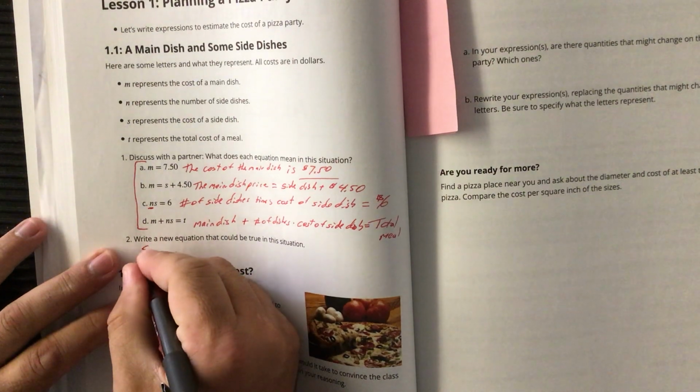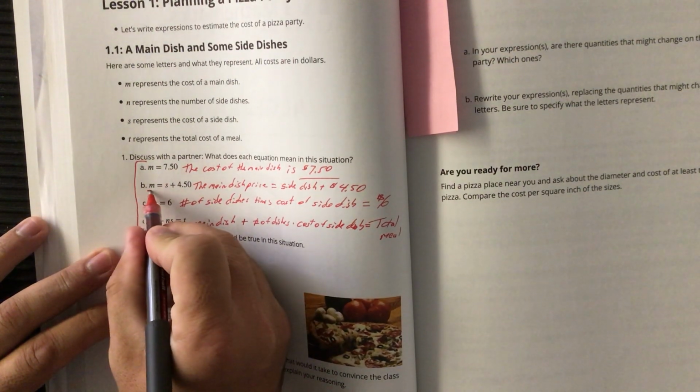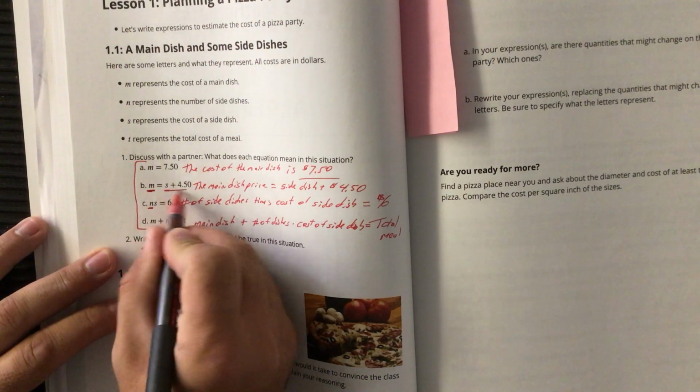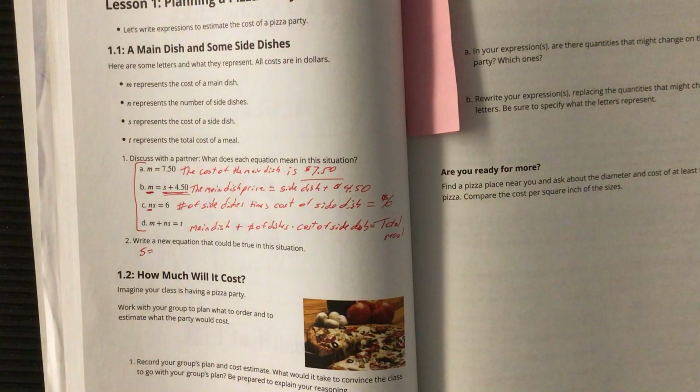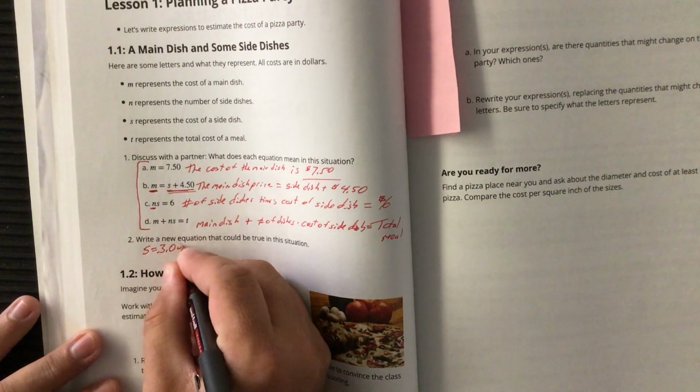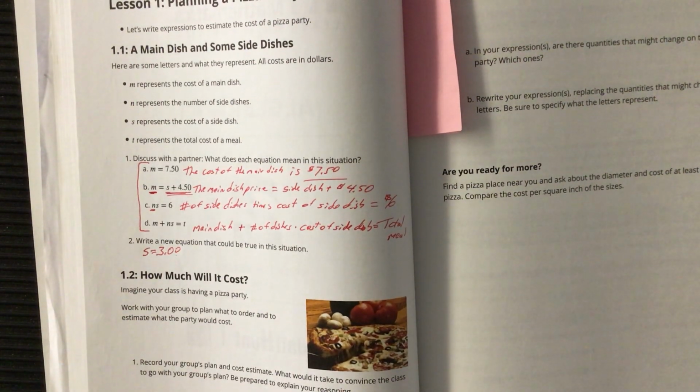Well, if my whole main dish is 7.50, and I know this side's got to be 4.50, I should be able to say what the side dish equals. $3. So that would be another equation. Side dish equals $3.